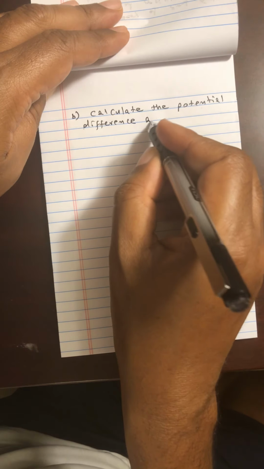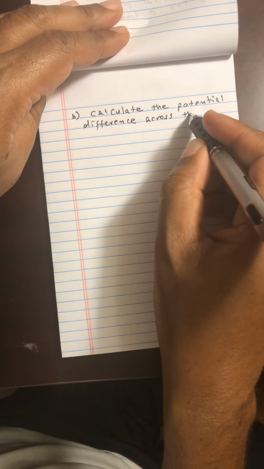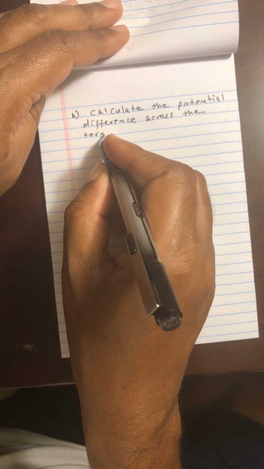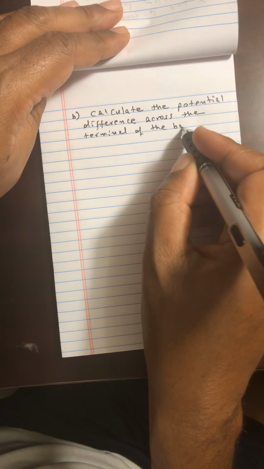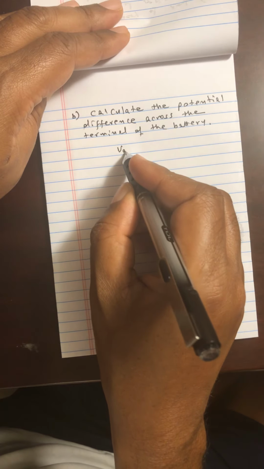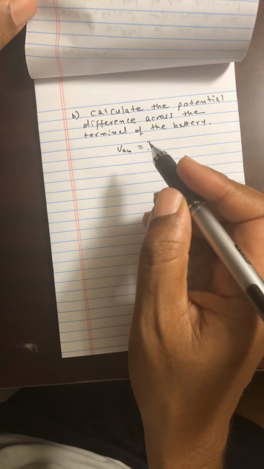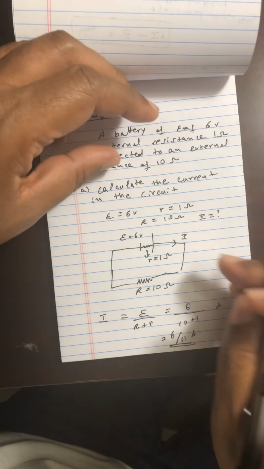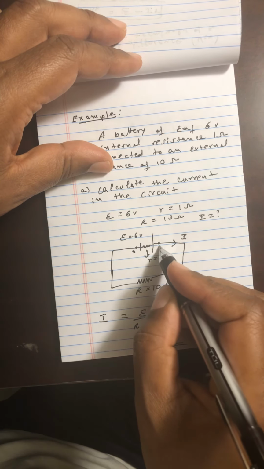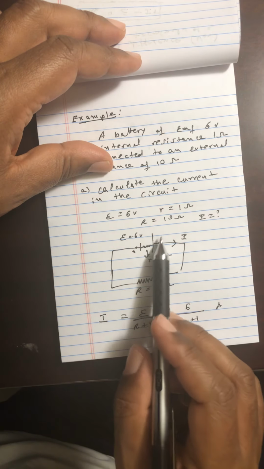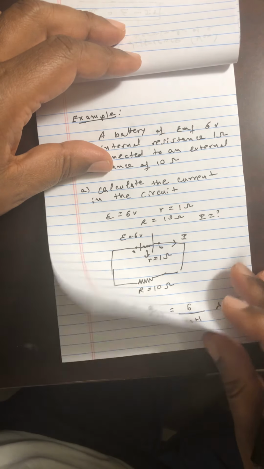In this case we're trying to calculate VAB, the potential difference between these two points, A and B. That potential difference is the EMF minus the potential drop in the internal resistance.